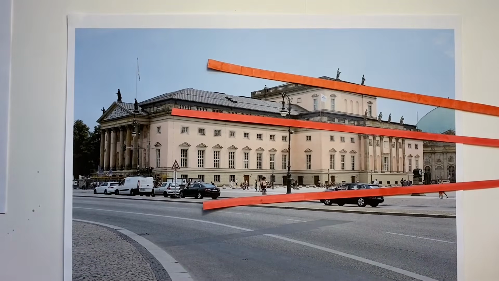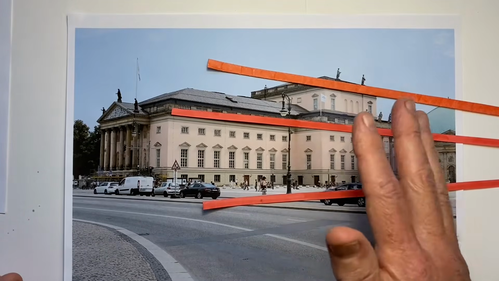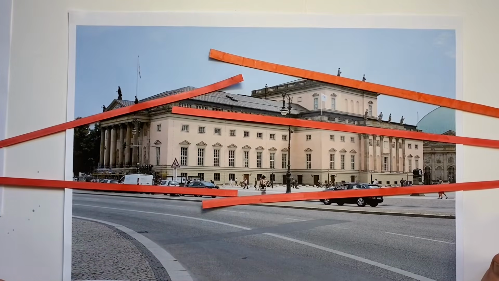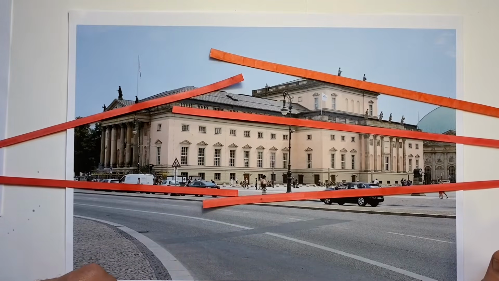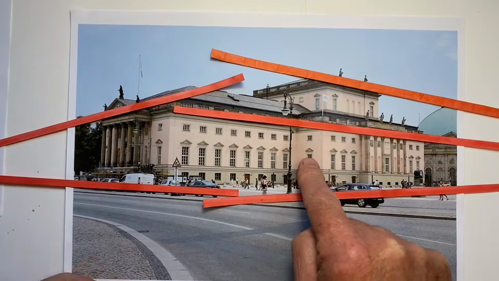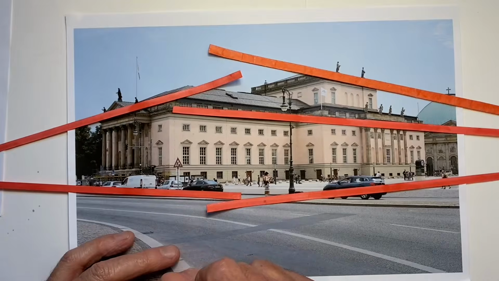Off to the right, the angles of perspective are quite shallow because we're more front on to this long side. Off to the left, the angles are steeper because this side of the building is sloping away at a steeper angle than this side. And of course, this wall and this wall and this wall all line up with the vanishing point for this wall.